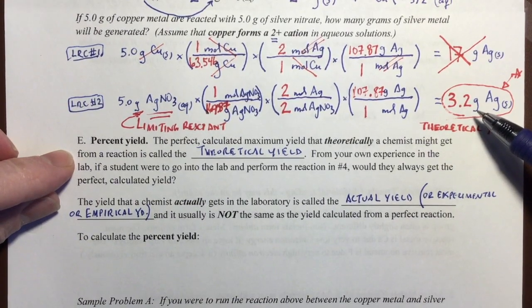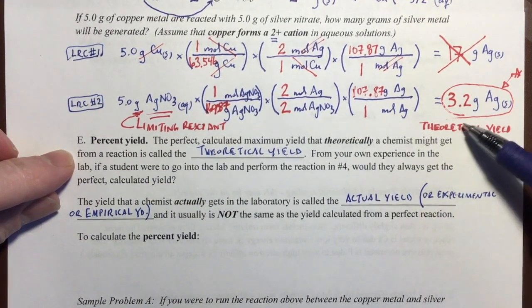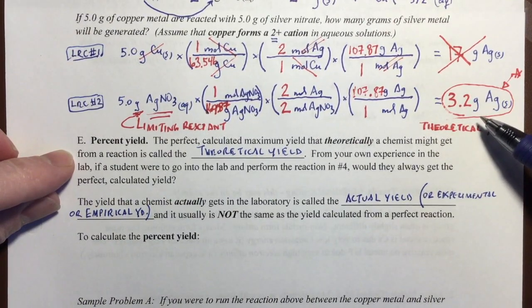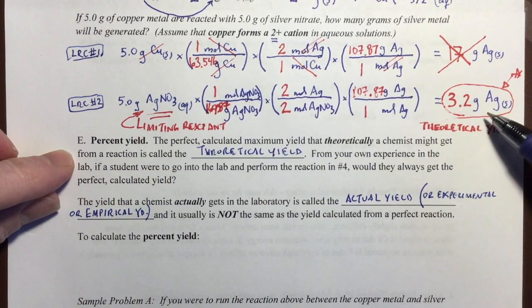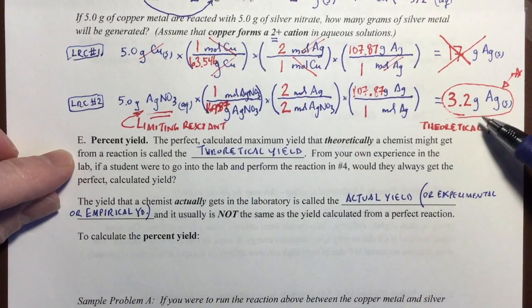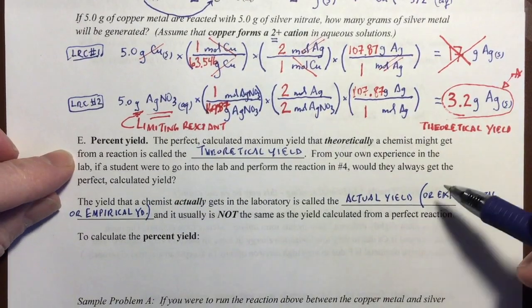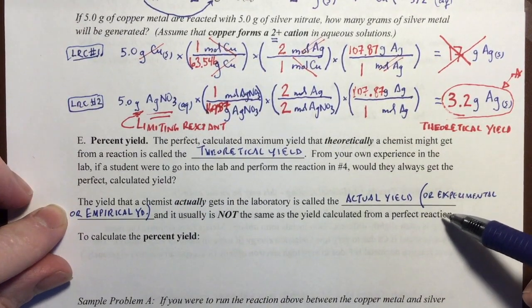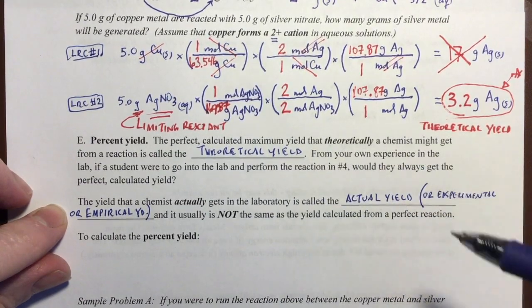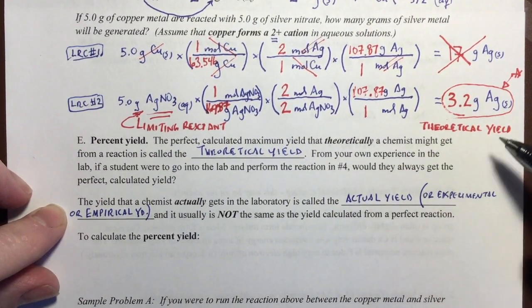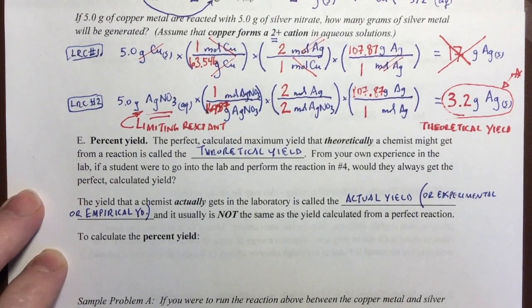Sometimes a student or a chemist might even get more than they theoretically calculated, and that indicates that there's some impurity in the product, so that they are measuring not only the mass of their product, but also the mass of the impurity. My point being is that usually the actual yield is not exactly the same as the theoretical yield that was calculated from the perfect reaction.